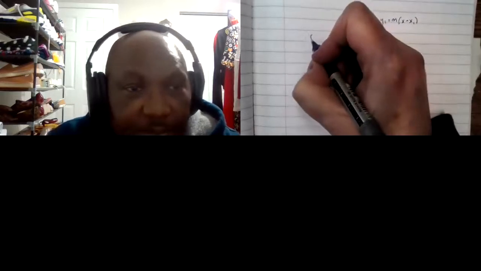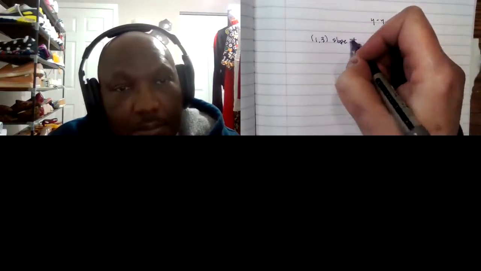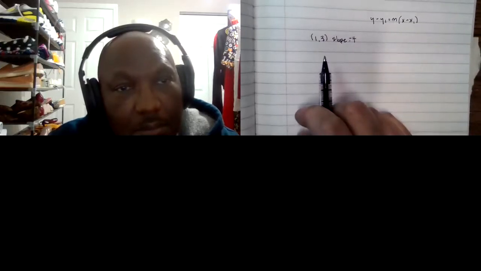And if they want you to find the equation of a line in this format, they have to give you some information to do that. Often they'll give you a set of ordered pairs, 1, 3, and they'll give you the slope. And let's say slope is 4. And again, we're going to do kind of what we did on the last one, because I think these are the exact same numbers I used on the last example.